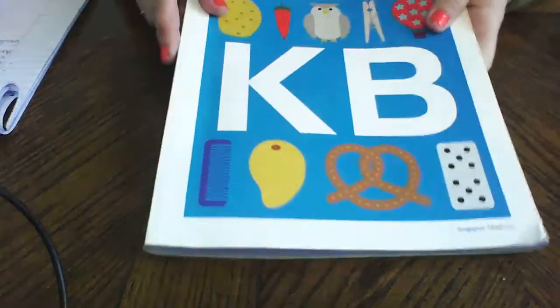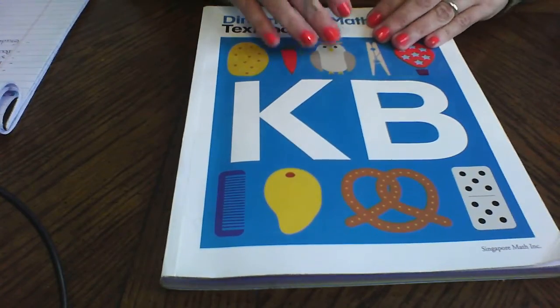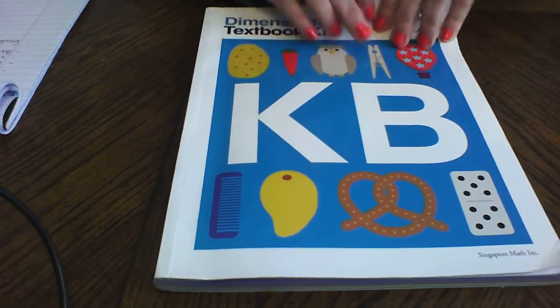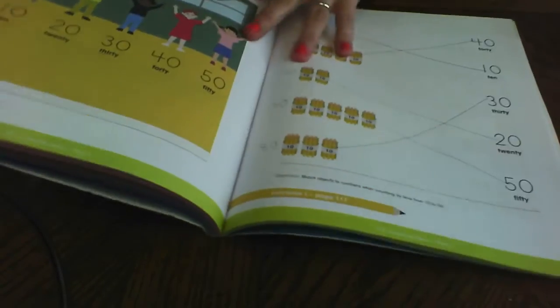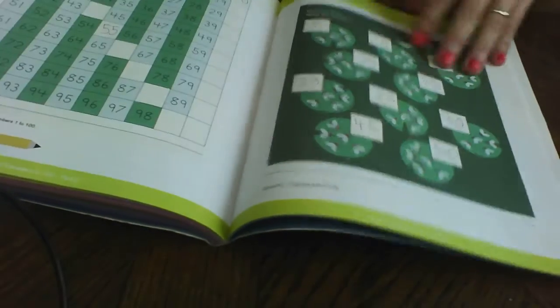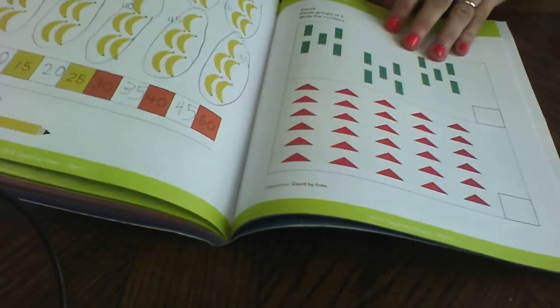Okay, ready? Math today. We're turning to page 157. I'm grabbing a bunch because Mrs. Castellano doesn't want to be here all day. And neither do you, kindergarten. 157. There we go.